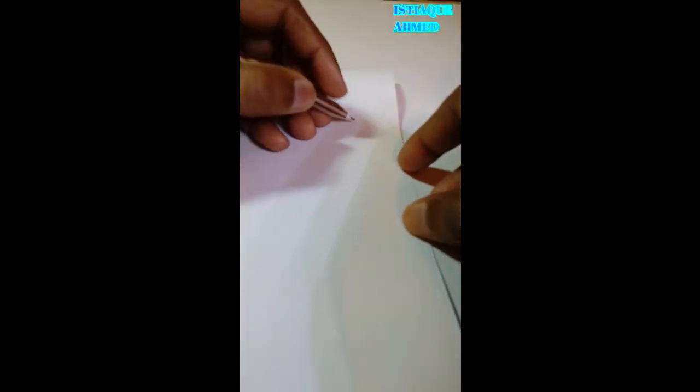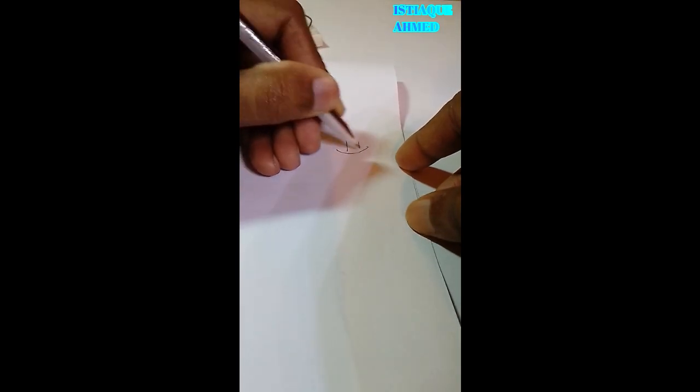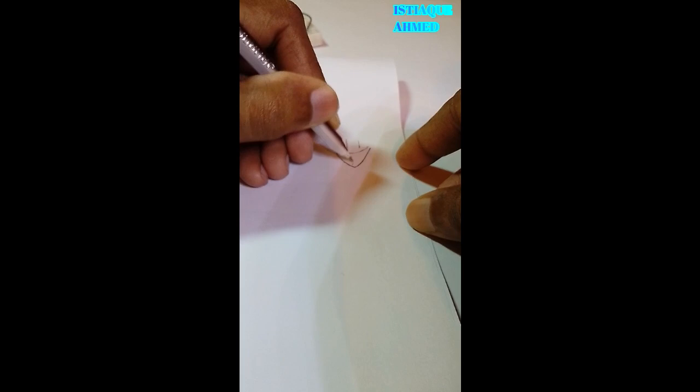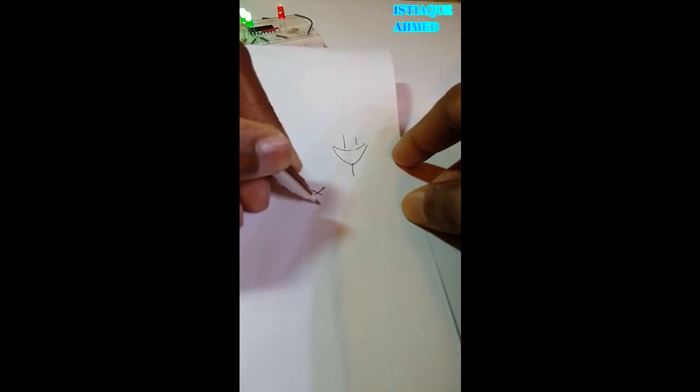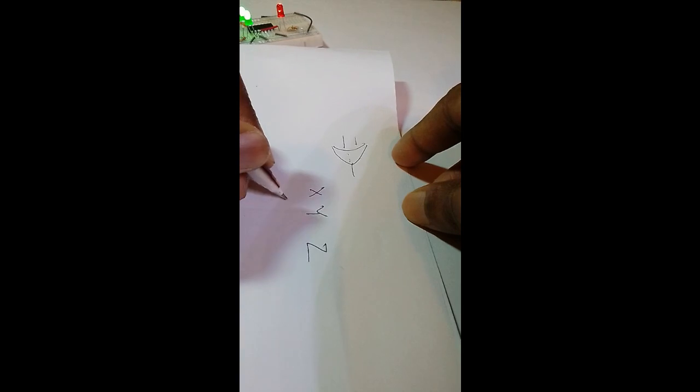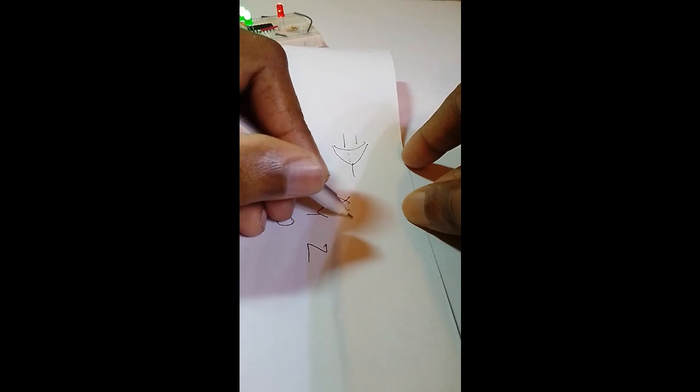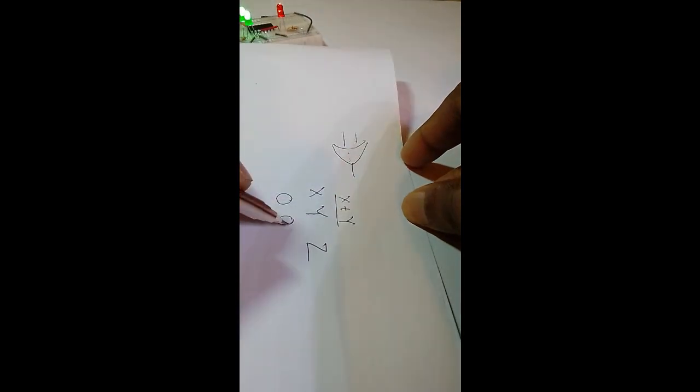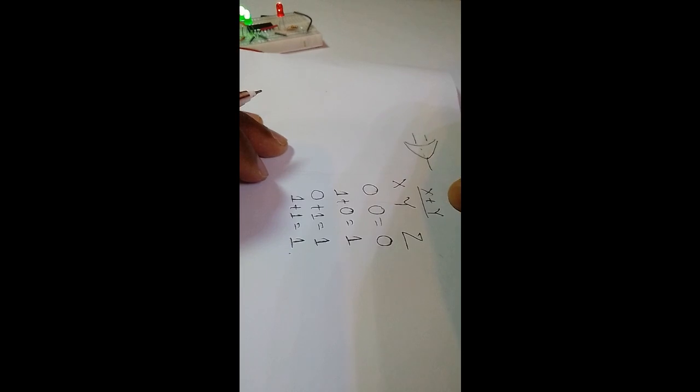Now if we check the OR gate operation, X, Y and Z, if we put 0 here with 0, this operation is X plus Y. So 0 plus 0 is 0, 1 plus 0 is 1, and 0 plus 1 equals 1. Also 1 plus 1 equals 1. So we got this.